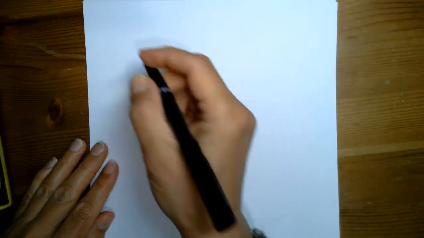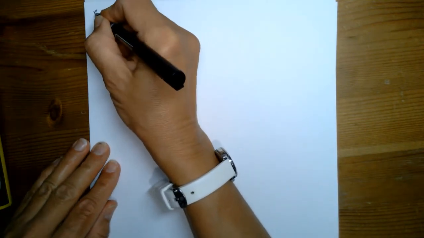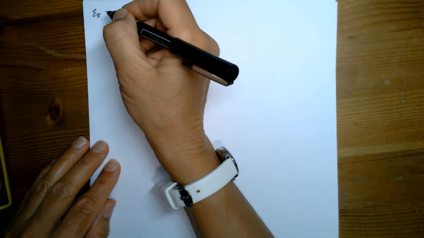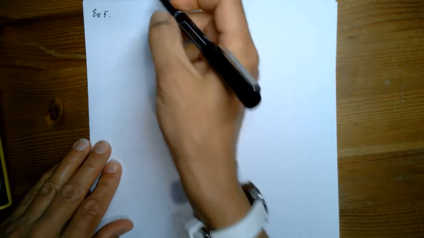Okay, I can make it straight. So, well, I think we considered example number 1, example number 2, number 3, number 4, and that's example number 5.